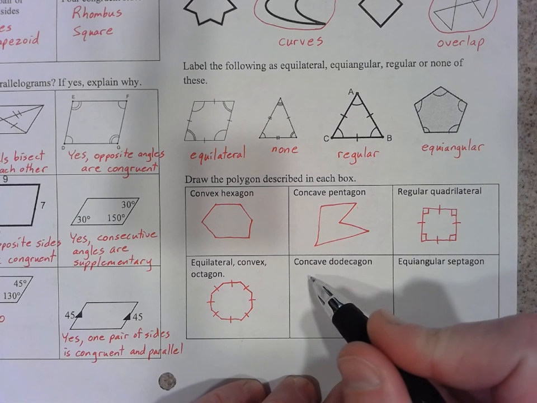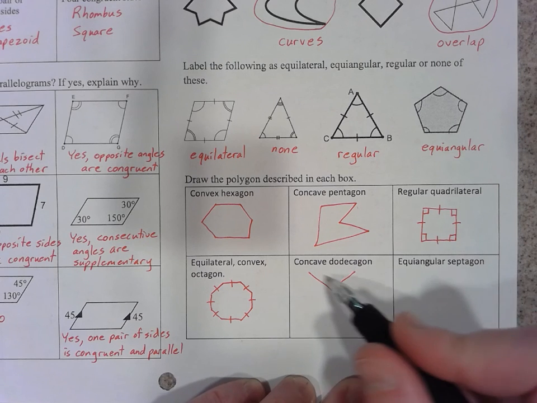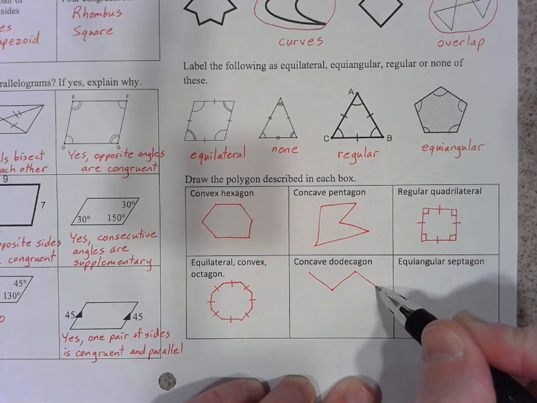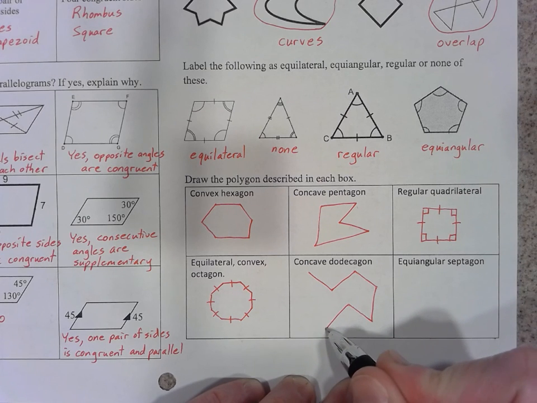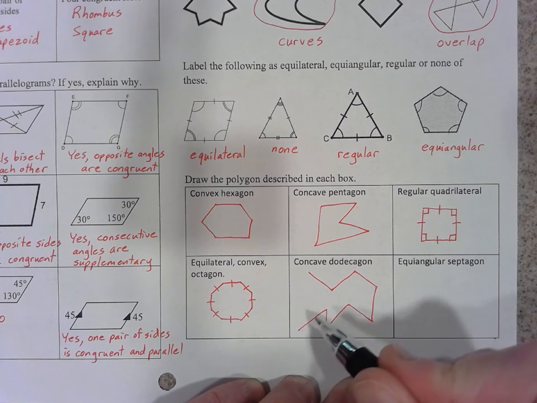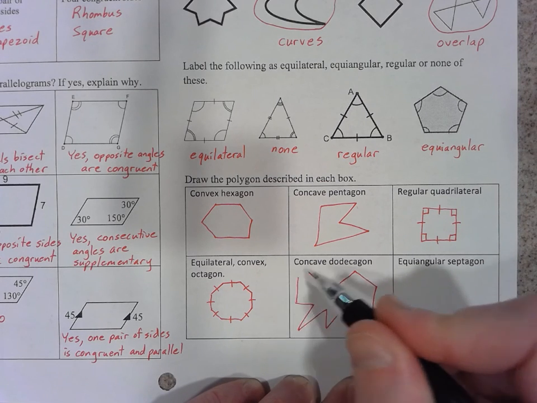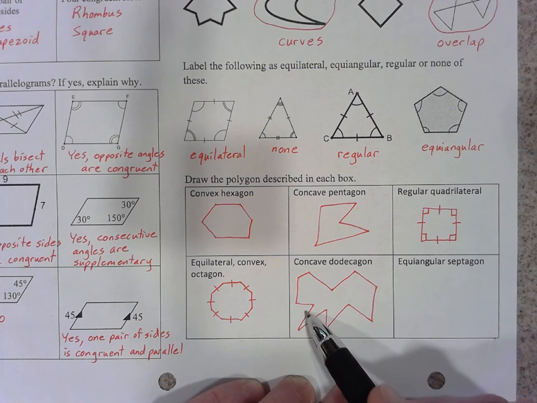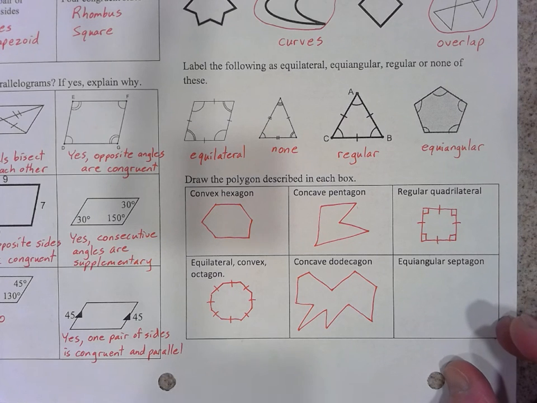But I'm going to get my cave. 1, 2, there's at least one cave. 3, 4, 5, 6, 7, 8, 9, 10, 11, 12. There's 12 sides, so it's a dodecagon. Concave, there's multiple places here where I have indentations. Lots of different possibilities there.